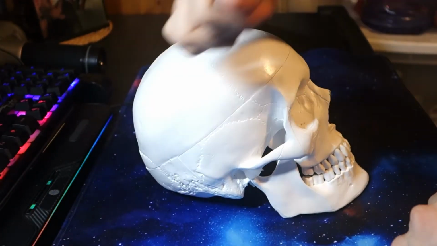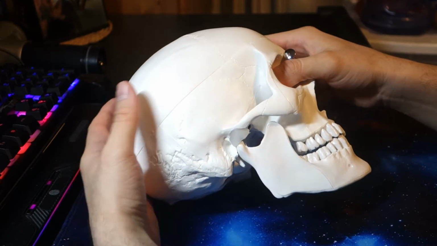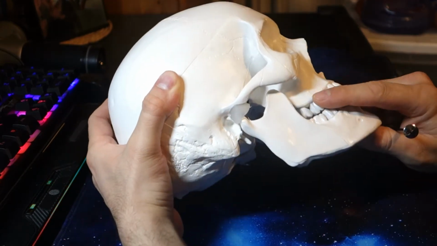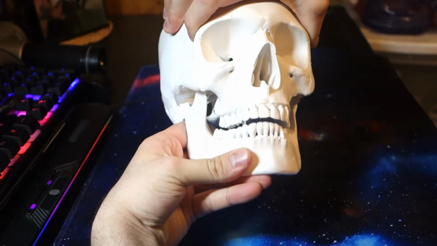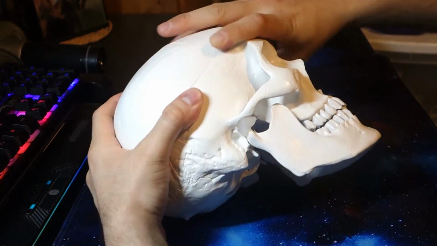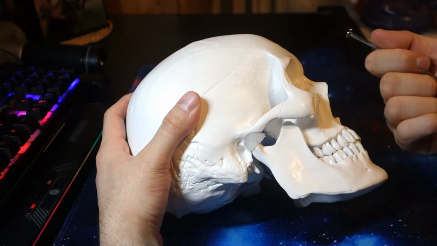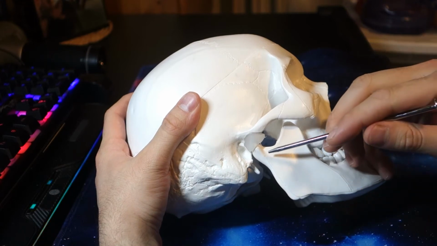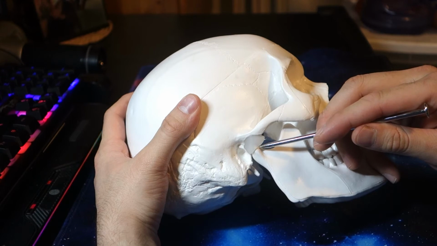Now that we covered the structure of the skull, we'll talk about the mandible. So the mandible is the jaw, basically, and this one opens and closes and also deviates from side to side. So you've got the TMJ, which stands for temporomandibular joint. Then you've got the head of the mandible.